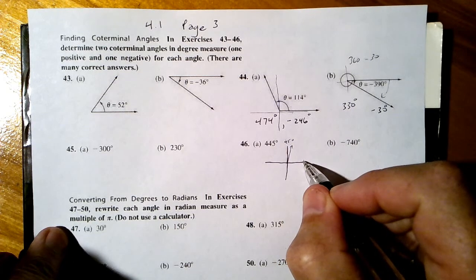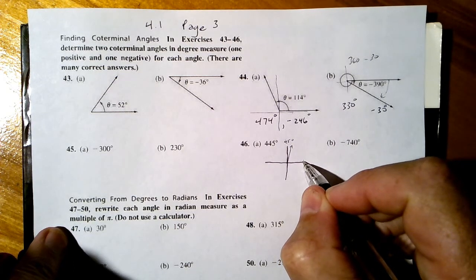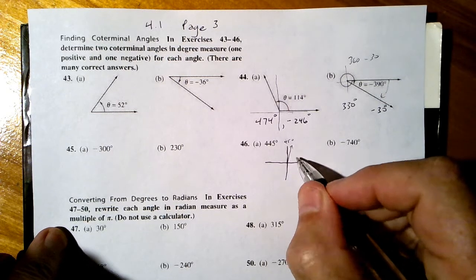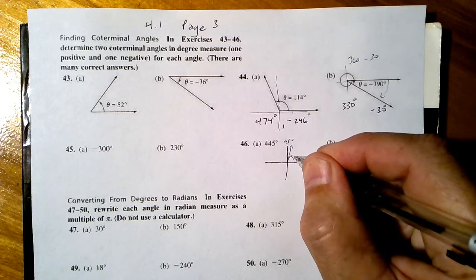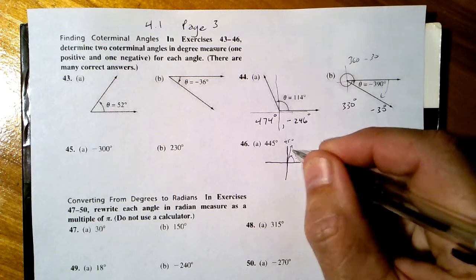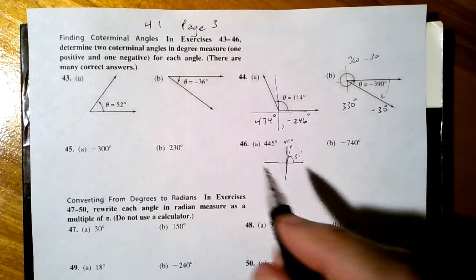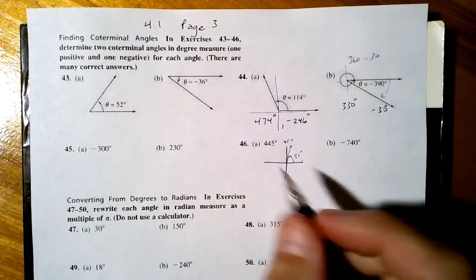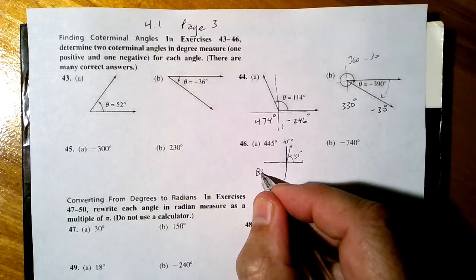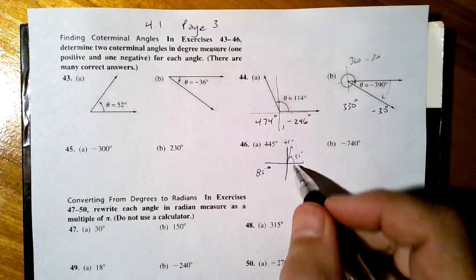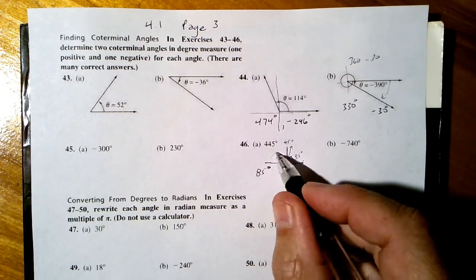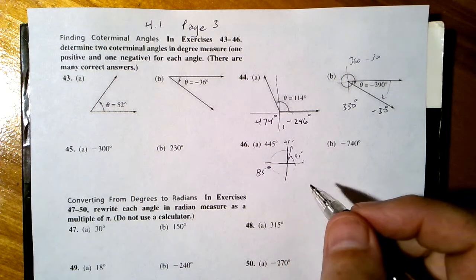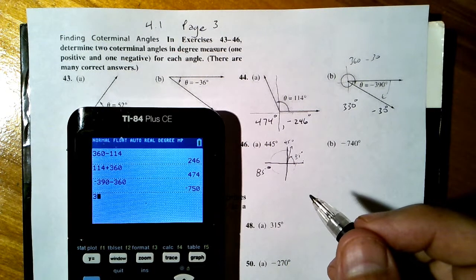But from 360, we needed another 85 degrees right here. So that's 85 degrees. You could subtract the 360 from that and not have to draw a picture. Subtract 360, and we get 85 degrees. And now, our negative, we could just come around to here, 85 shy of 360.